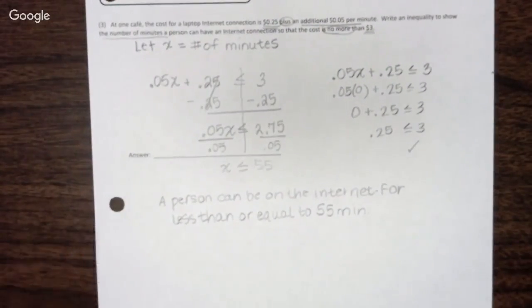So there's our answer. It doesn't say to graph, so we don't have to graph. We just have to solve and check. Make sure you write your sentence describing the solution before you move on. Go ahead and try the problem set at home, and we will go over that in class tomorrow.